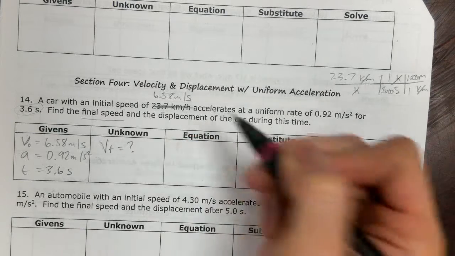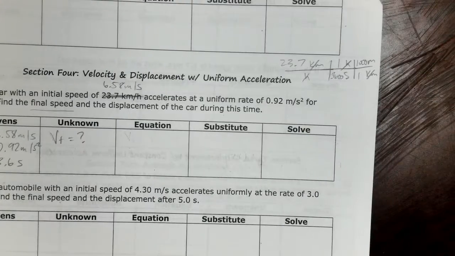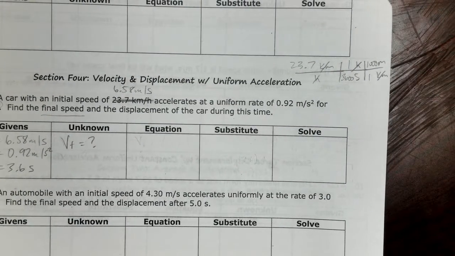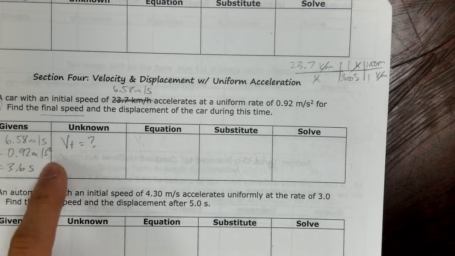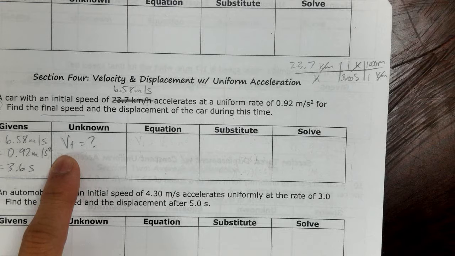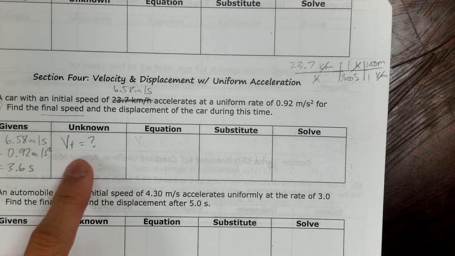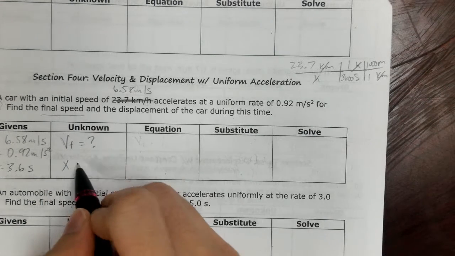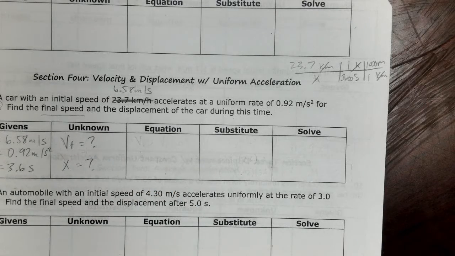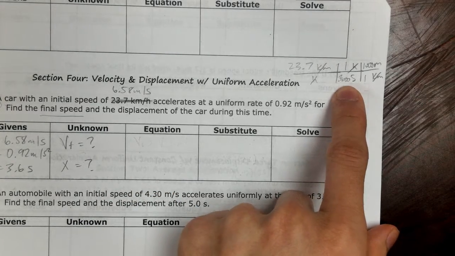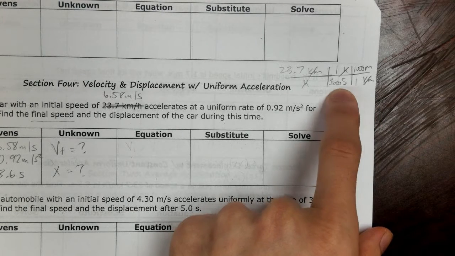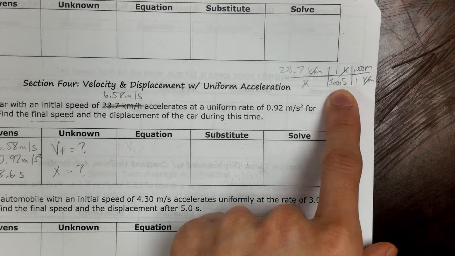Can you go back to the conversion part? Wait, that's not all they're asking for. Displacement. Oh, so they're asking for 2 things. Which part, Fatima? The one at the bottom. Okay, what does it say? Right here? Yeah, 1 kilometer. No, to the 3,600 seconds. No problem. Alright.